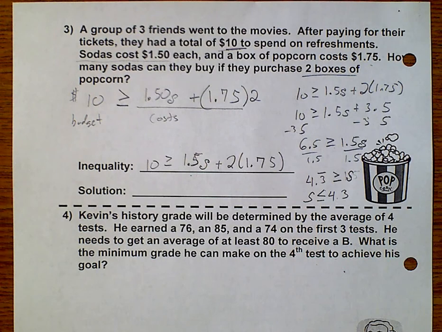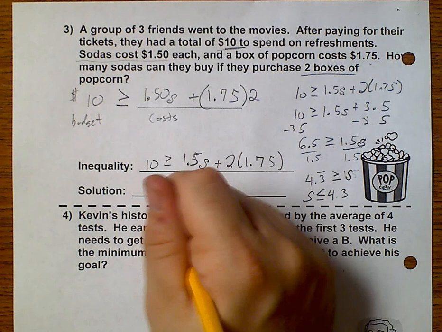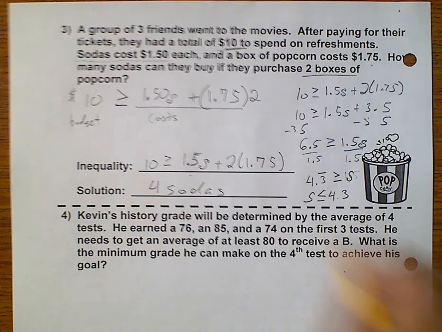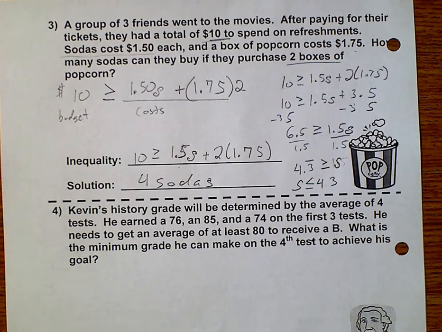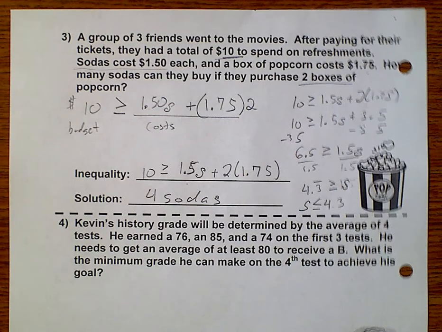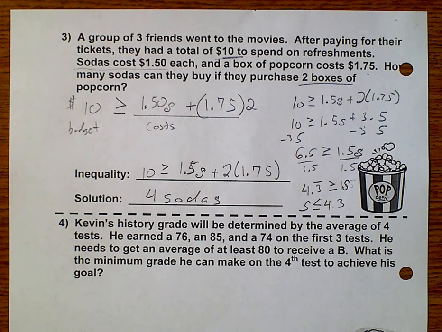So how many sodas can we get? We can get 4 sodas, because you can't get a third of a soda. They're not going to allow you to buy a third of a soda at a movie theater, but they can get 4. So the 3 friends can actually buy 4 sodas.